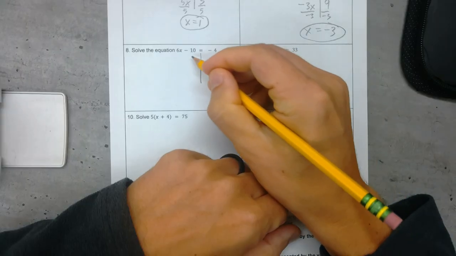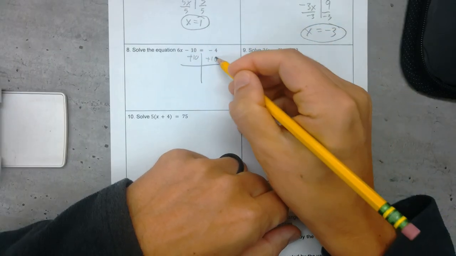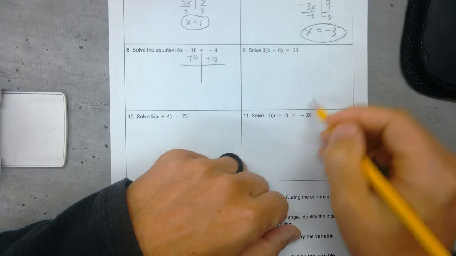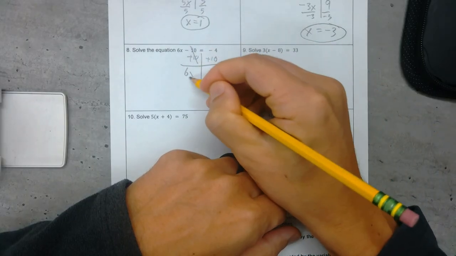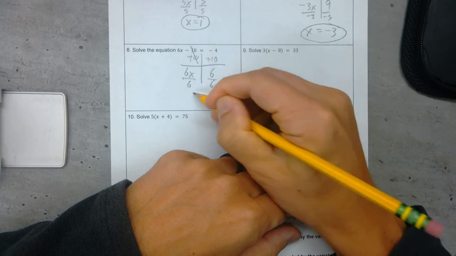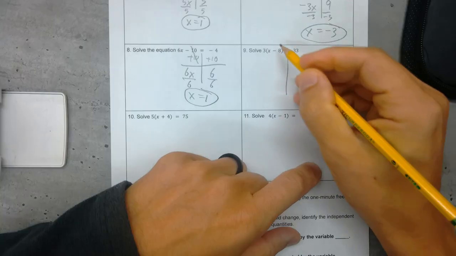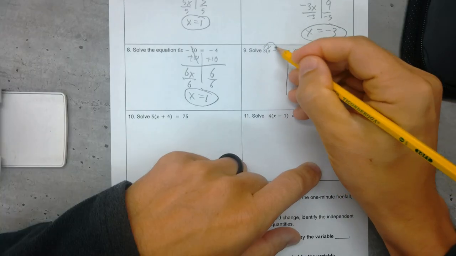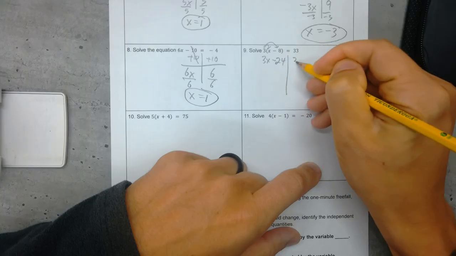All right. As you're going through these, maybe pause this video too, and then check out each step to make sure you got it right, or do a few and then come back and check. All right, so we do this, 6x, divide by 6, x equals 1. Over here with parentheses, I need to distribute, so 3x minus 24.